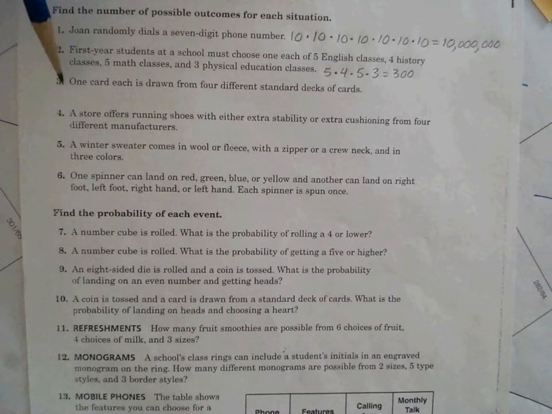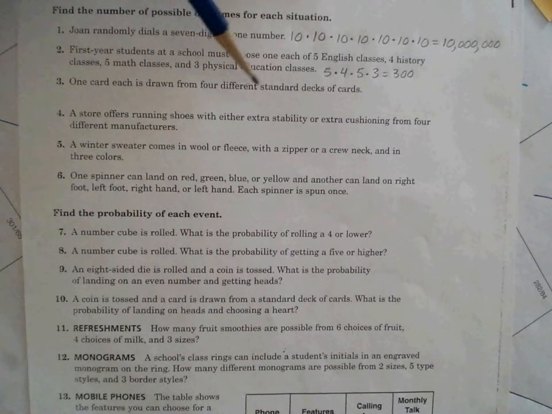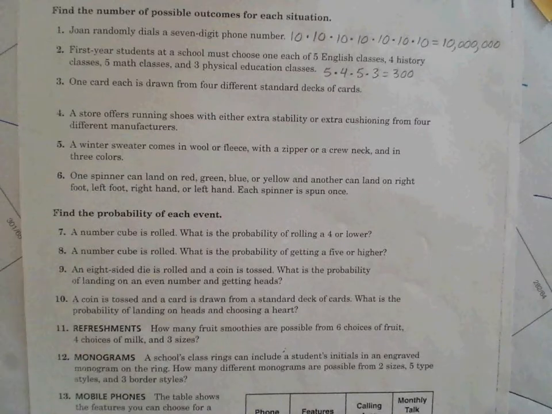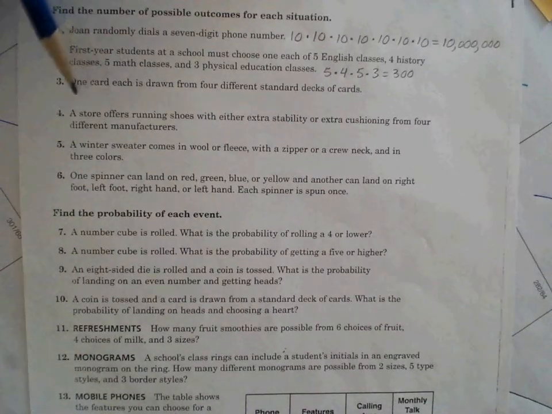It stuns me every time I get to this problem in class each year. It says one card each is drawn from 4 different standard decks of cards, and people always say, I don't know how many cards are in a deck of cards. I mean, put down the Xbox and start playing cards like I did back in the day. We would play spades all the time. Everybody nowadays wants to play PlayStation and Xbox and all this stuff, but you have decks of cards out there that have awesome games you can play too.